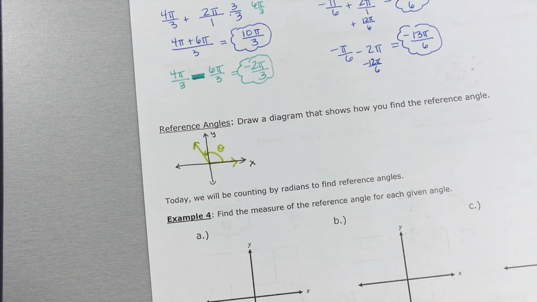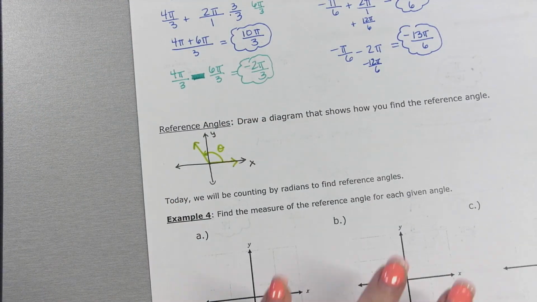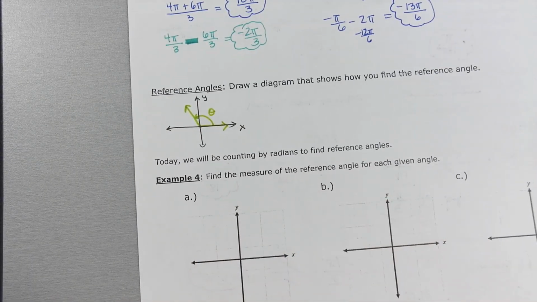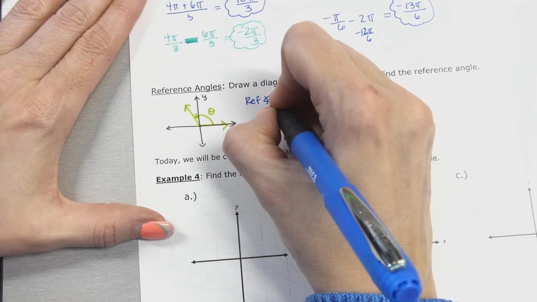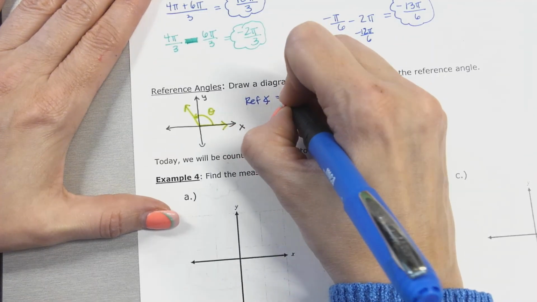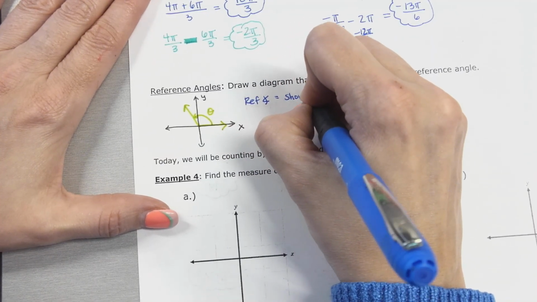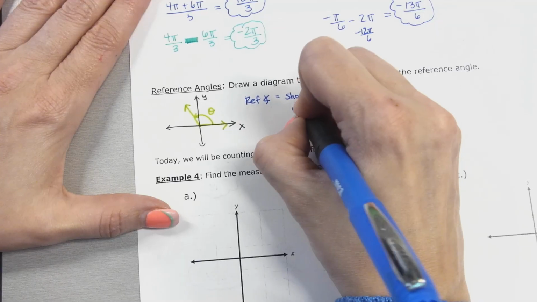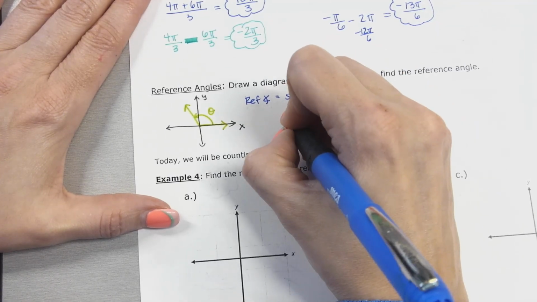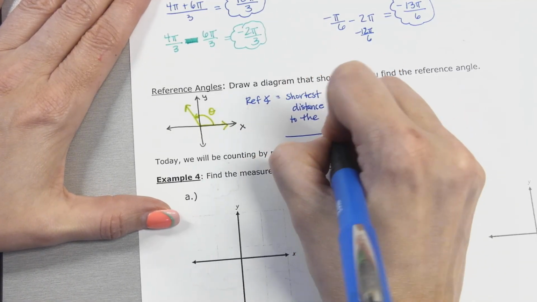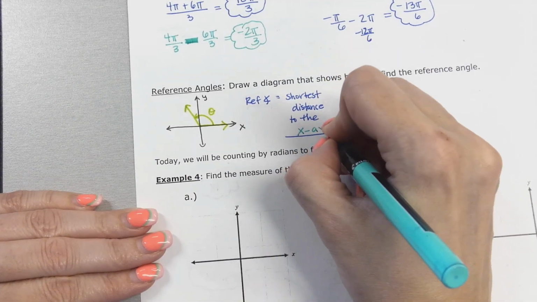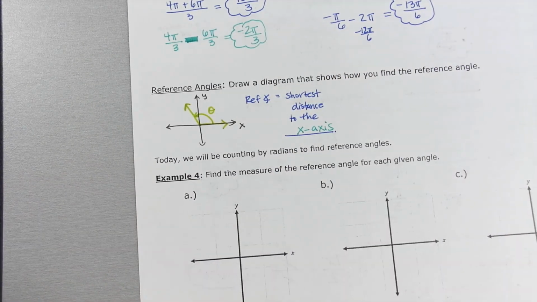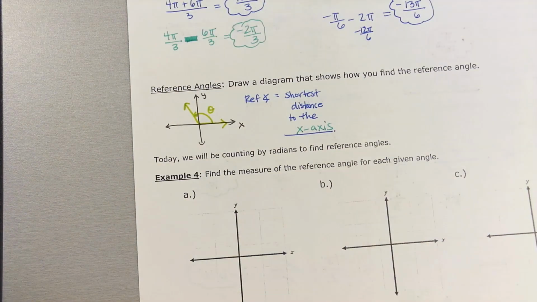Okay, so when we were finding the reference angle, we talked about how the reference angle is always the shortest distance to what? Good. Shortest distance to the, and we're filling in this blank, the x-axis. Okay, and so not the y-axis, always the x.